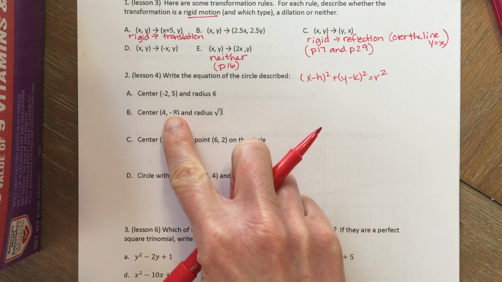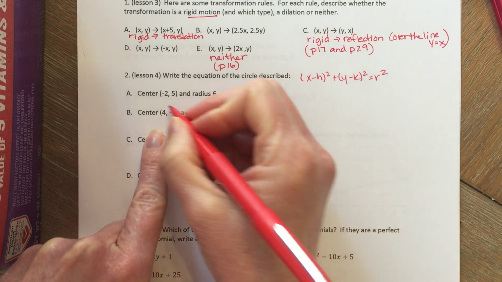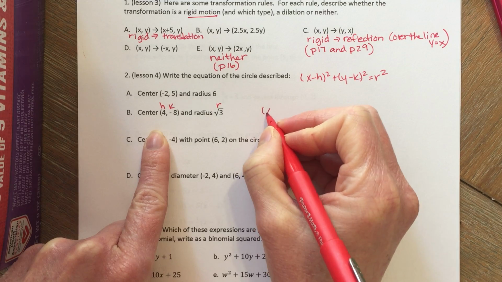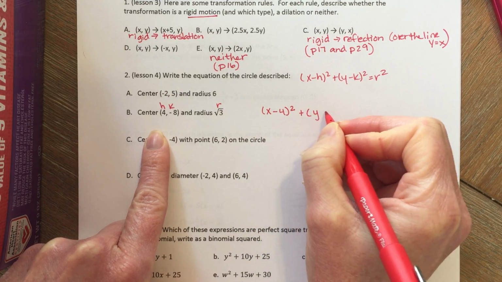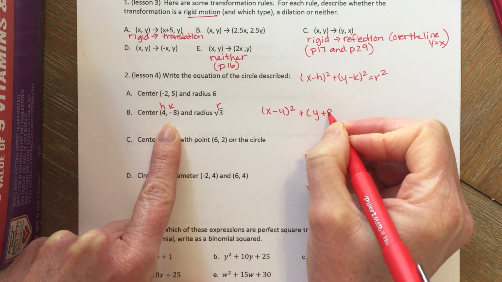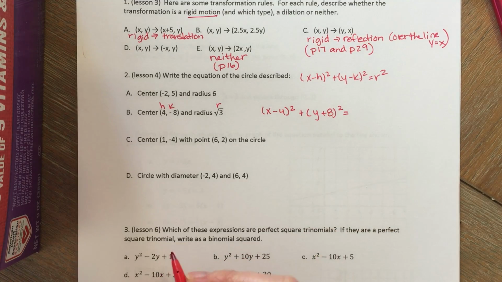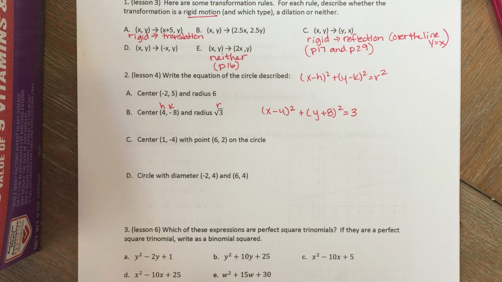So in the second one, for instance, my h is my 4, this is my hk, and this is my radius. So I have (x minus 4) squared plus (y minus -8), which would be (y plus 8) squared, equals r squared. If I square the square root of 3, the square and the square root cancel each other out, and I just get 3.